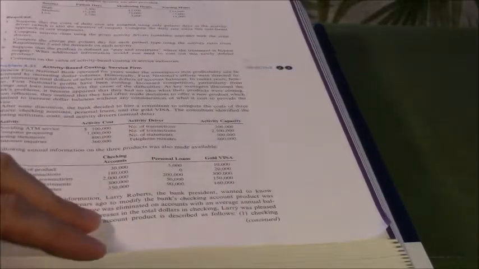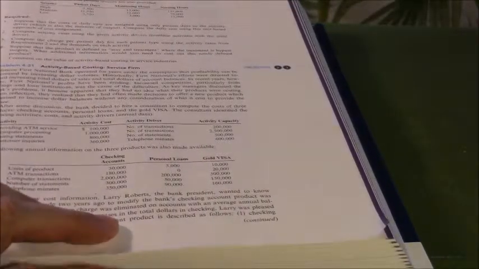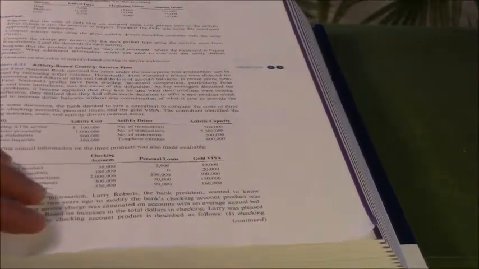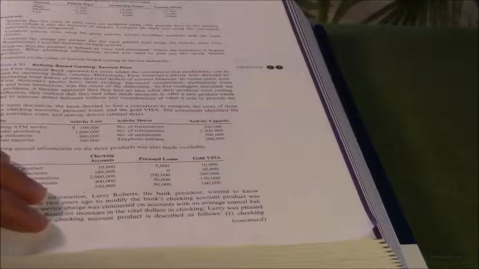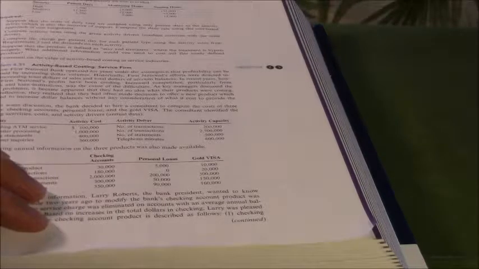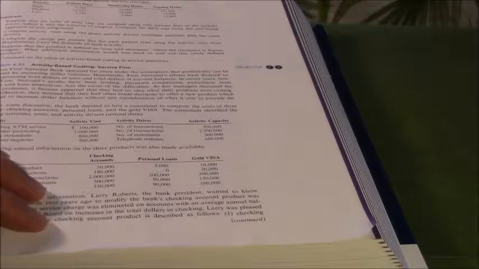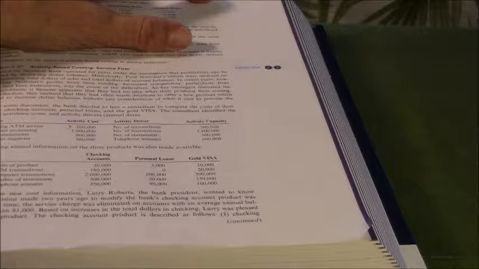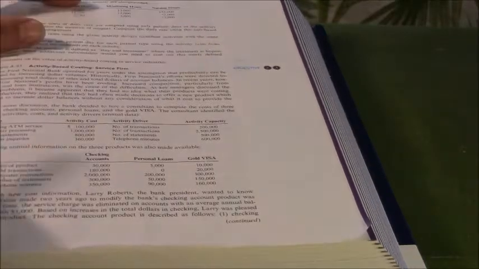Okay, we're going to skip problem 430 and go on to problem 431 in the book, just to give us one more practice at doing some activities, establishing rates, and product costing using activity-based costing and their rates from the drivers.